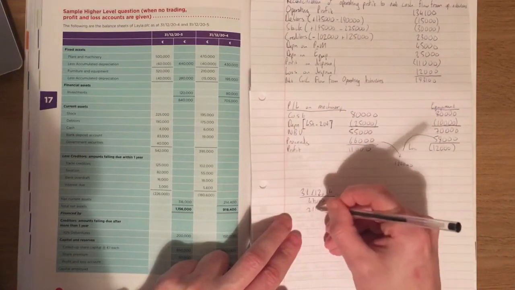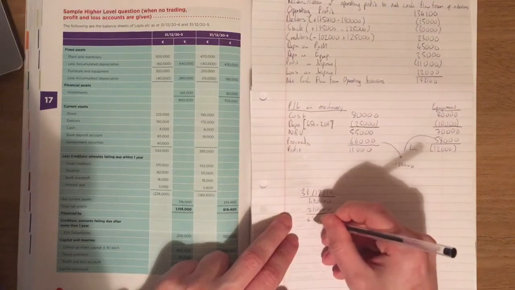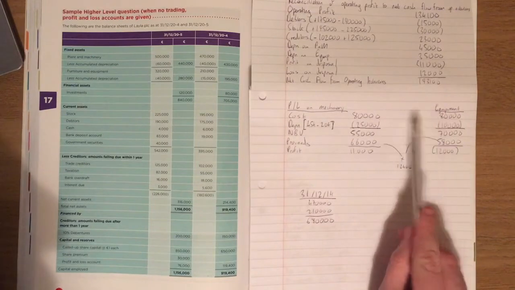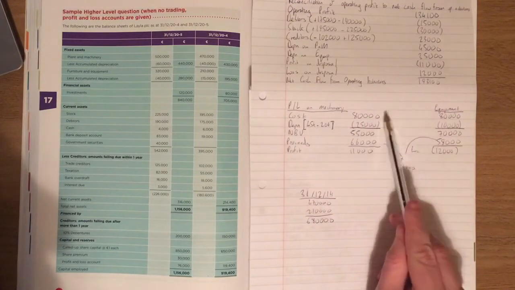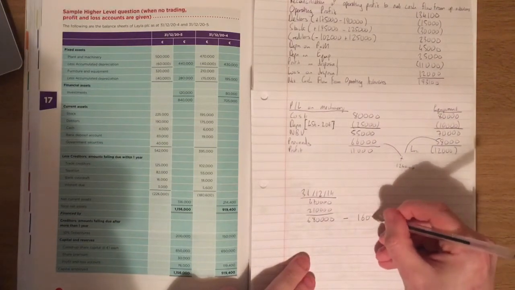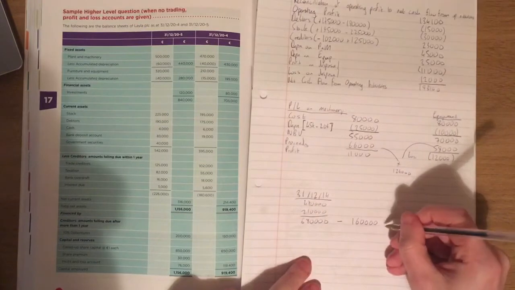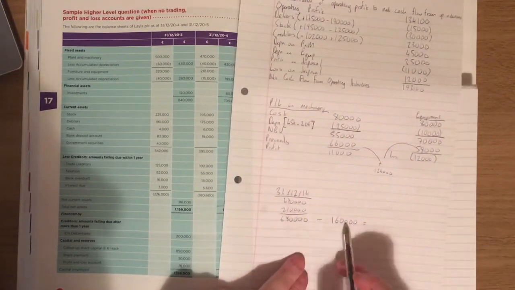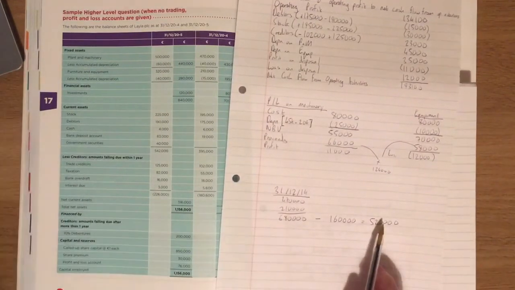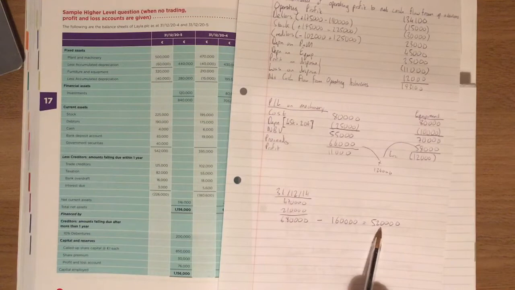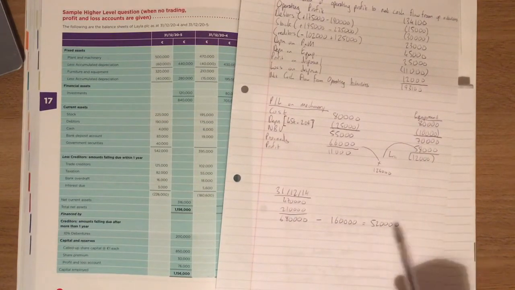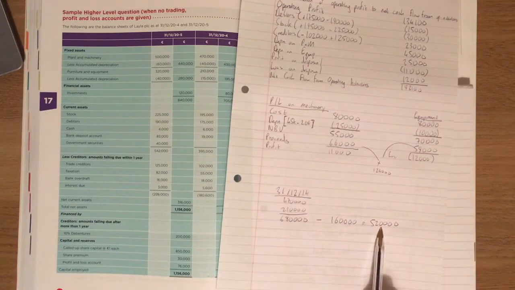So 470,000 plus 210,000 is 680,000. I disposed of two that cost 80 grand, so I got rid of 160,000's worth of equipment. So 680 take away 120 is 520,000. So that's what I would expect 31 December 15's cost to be. So if I didn't acquire any new fixed assets, it would be 520.